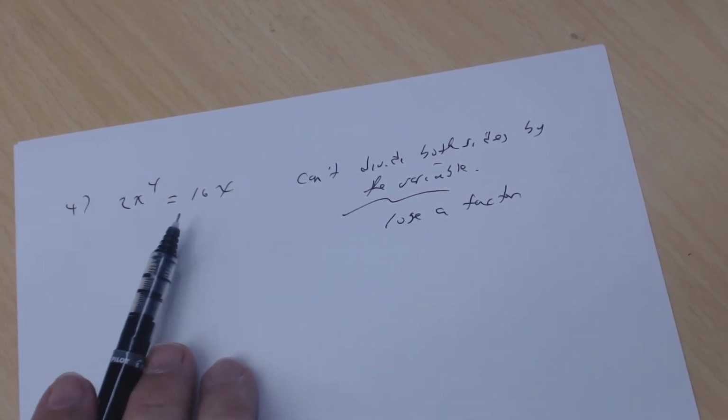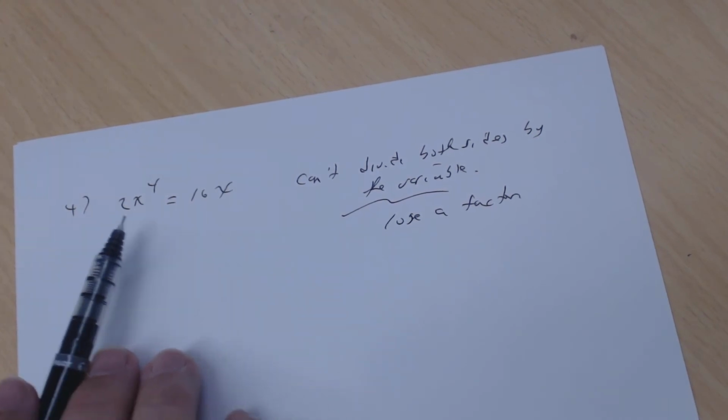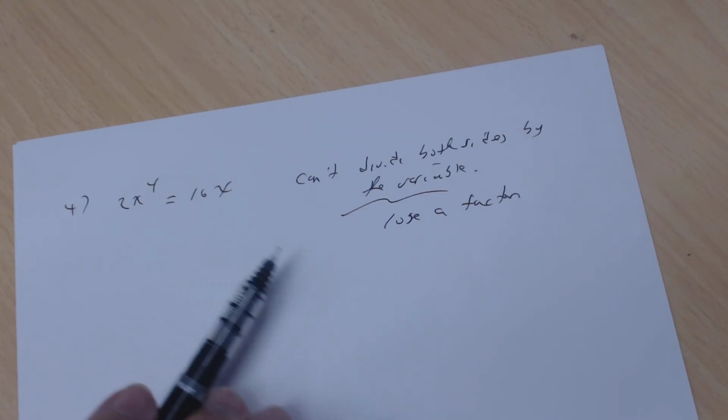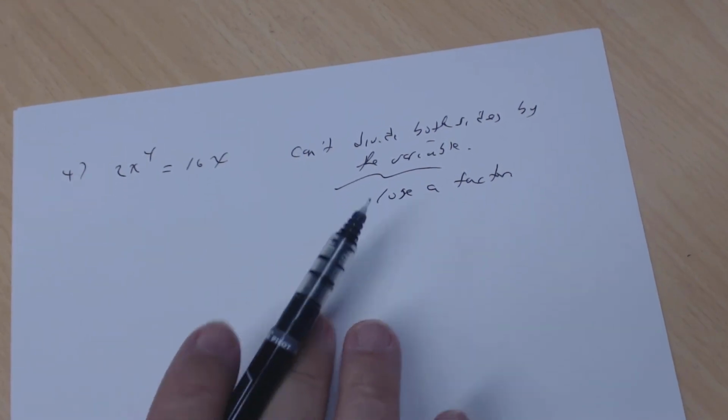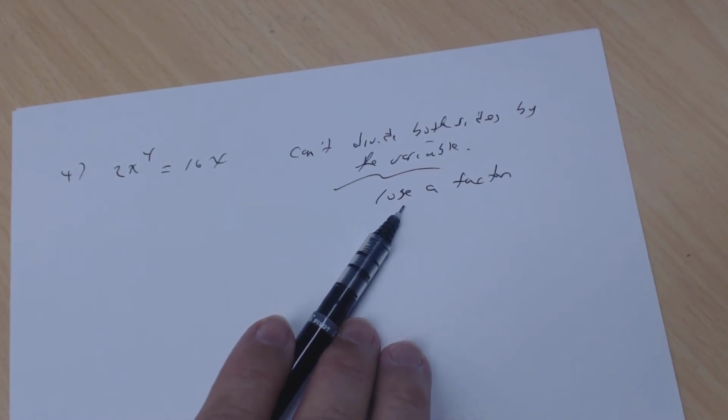Now you can divide by a constant. You can divide by a number. You can divide both sides by a number. That's not going to matter. So if I want to divide both sides by 2, I can. All right, so I'm going to do it both ways to show you. But you don't ever divide by a variable.